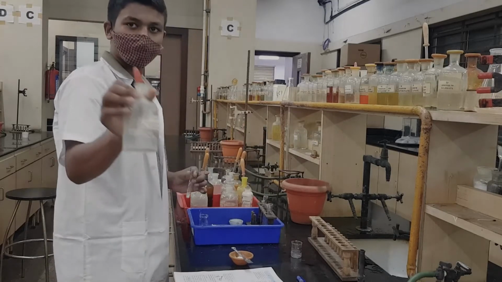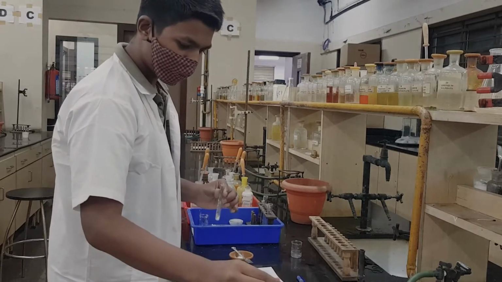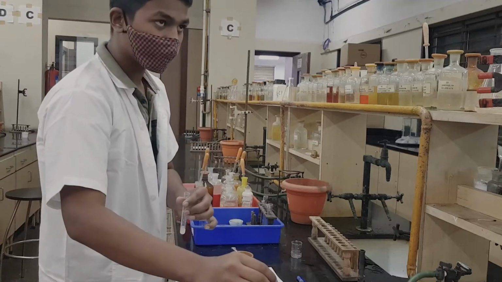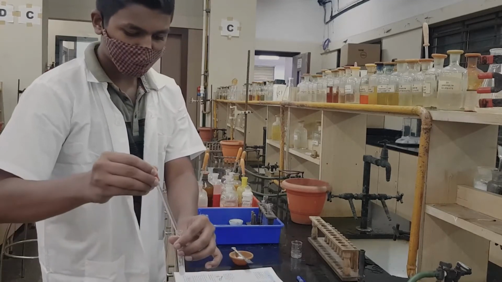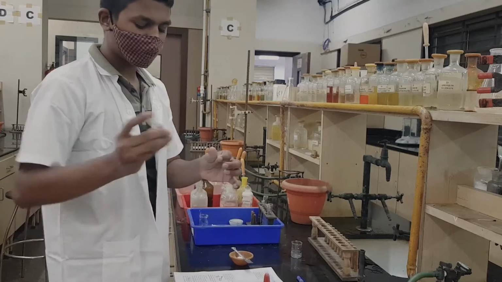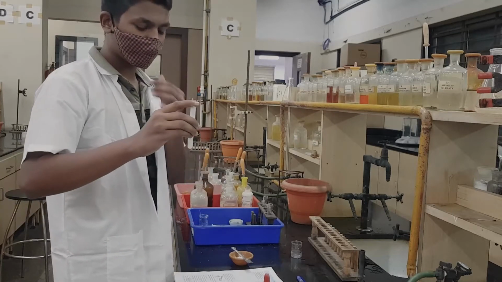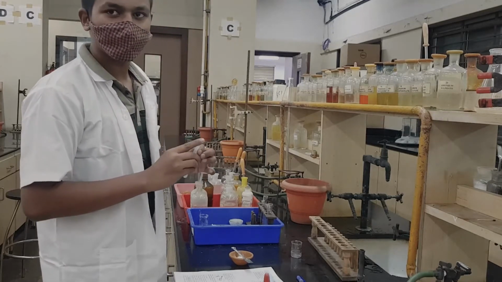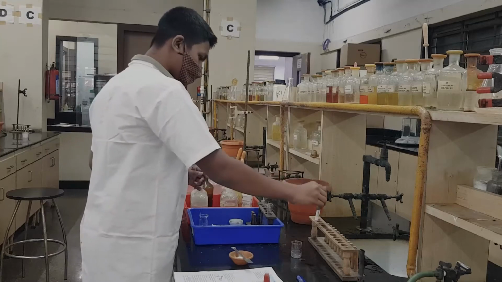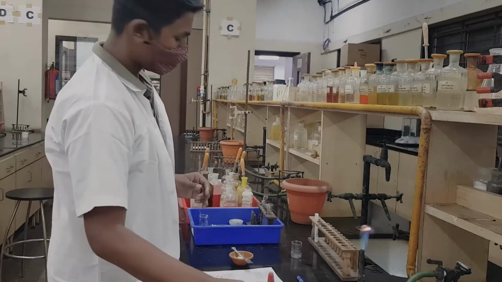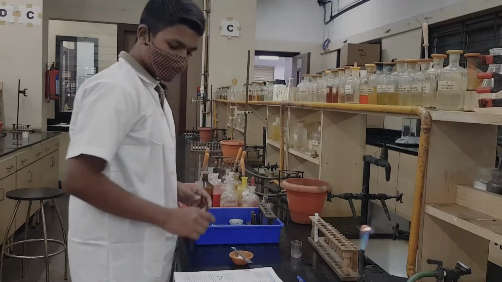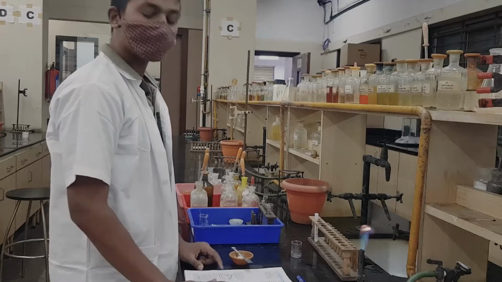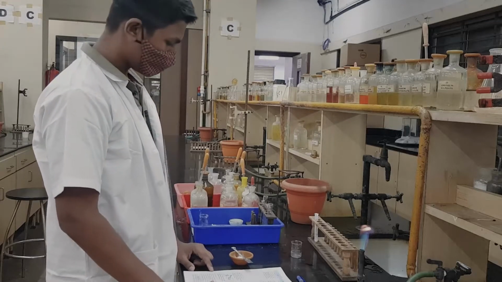Now my student is going to add sodium hydroxide solution to the mixture taken in a test tube. Now shake the test tube and smell the solution. As you can see, it has a smell of NH3, the smell of ammonia. So the observation will be smell of NH3, ammonia may be present.